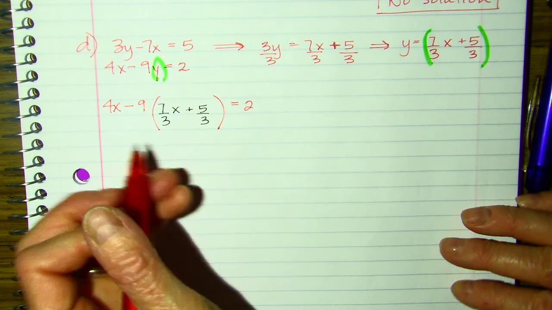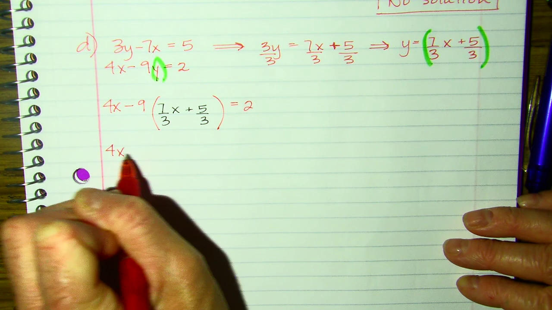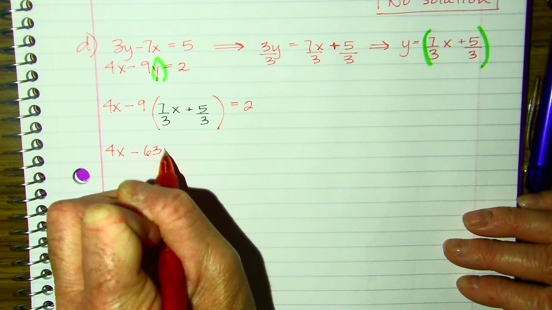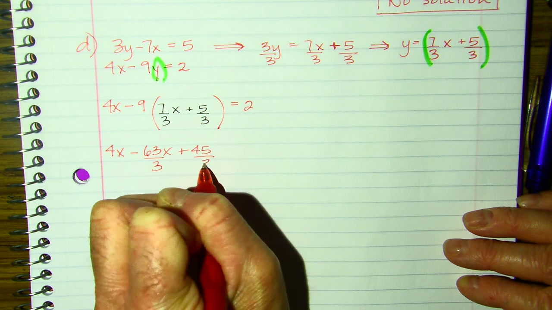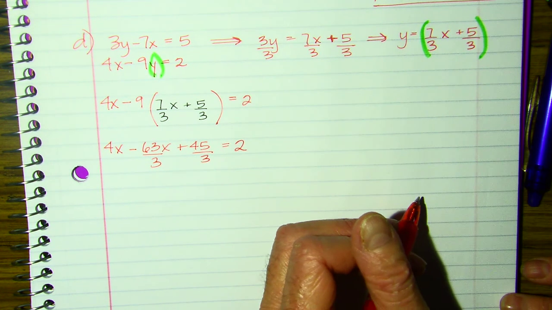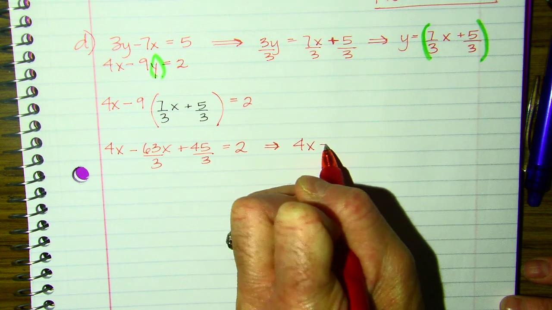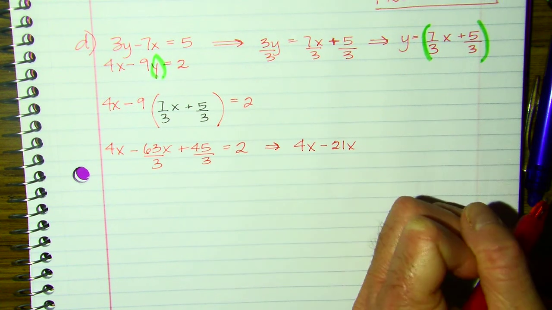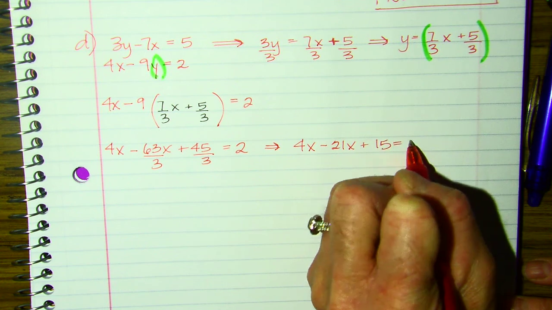Okay, so that gives me 4x minus 63x over 3 plus 45 over 3 equals 2. Wow, you know what? You guys, that is beautiful. It can be simplified. 4x minus 21x plus 15 equals 2.